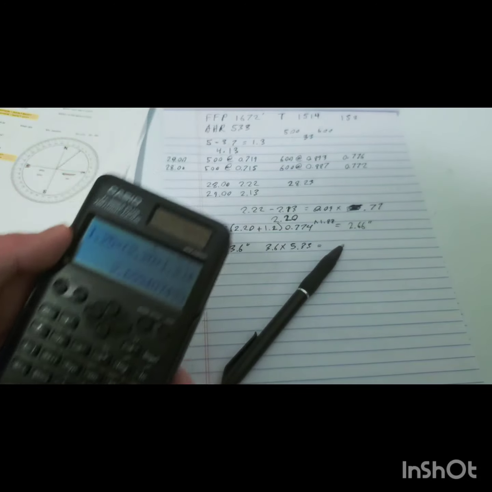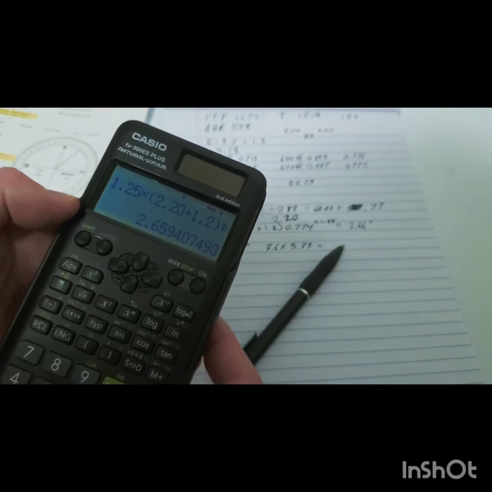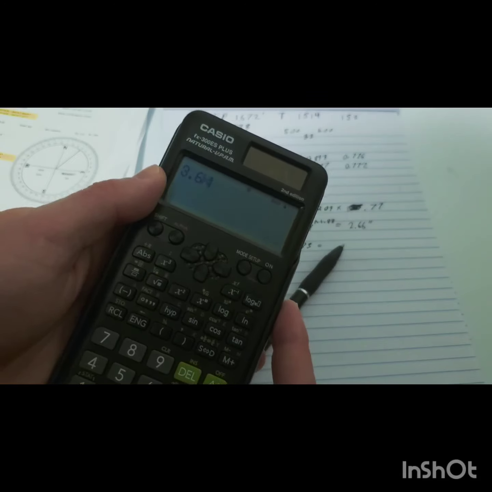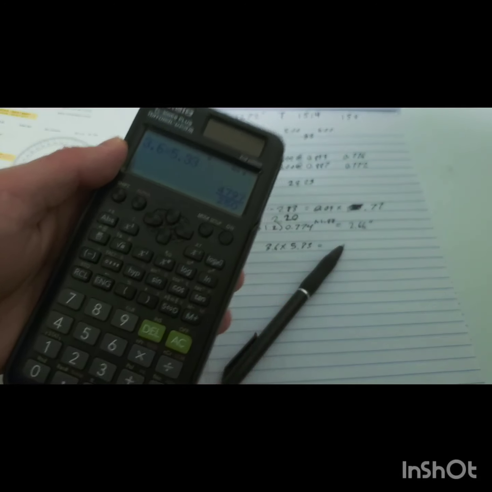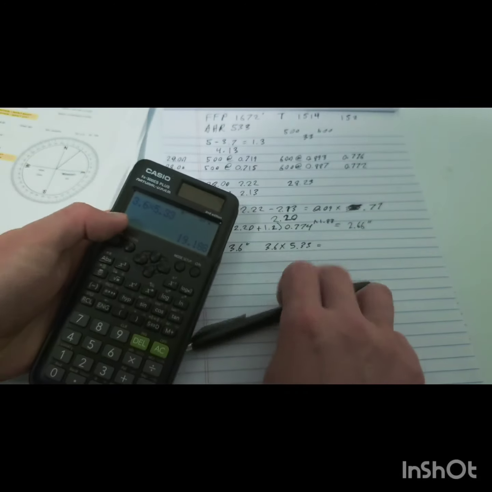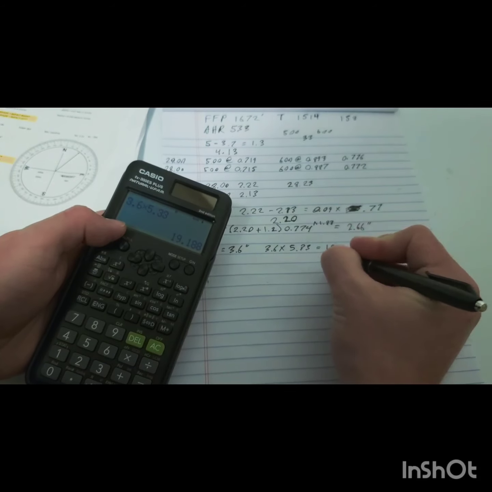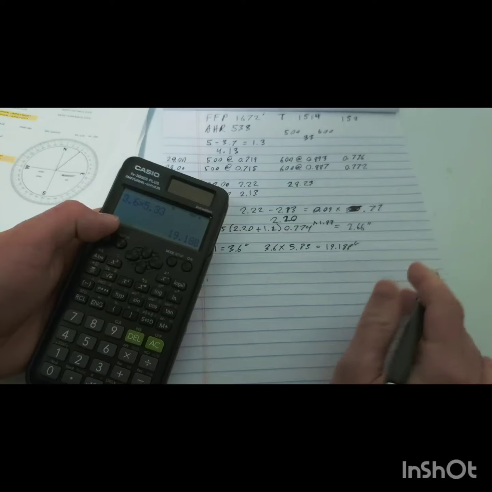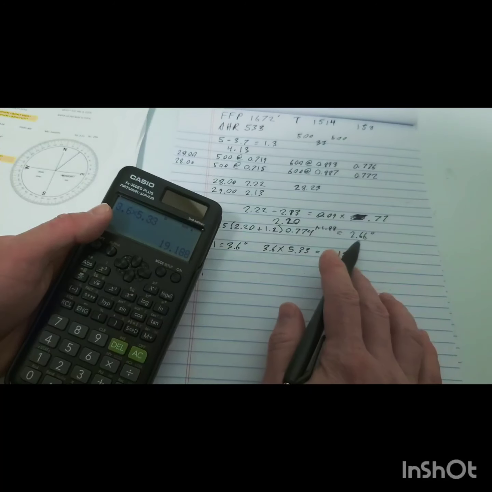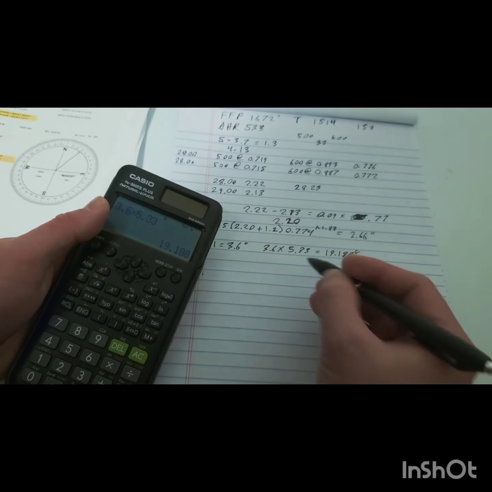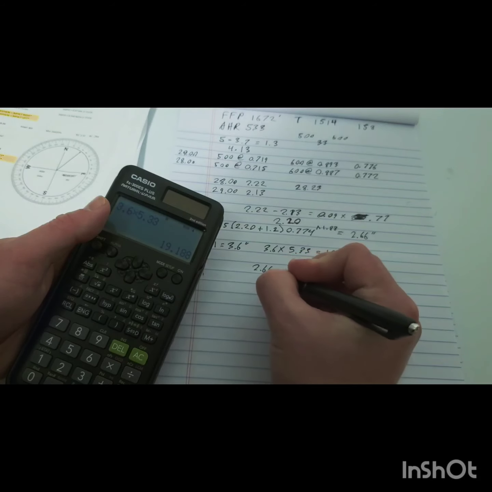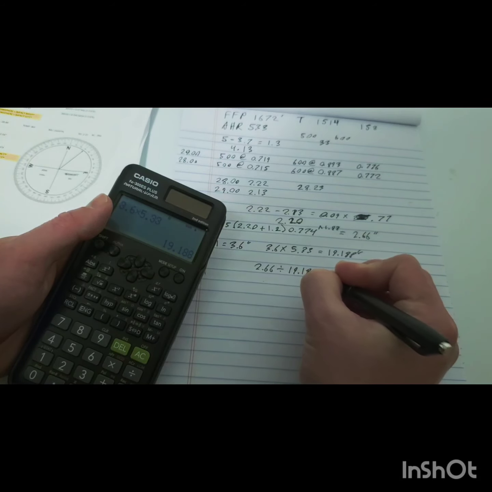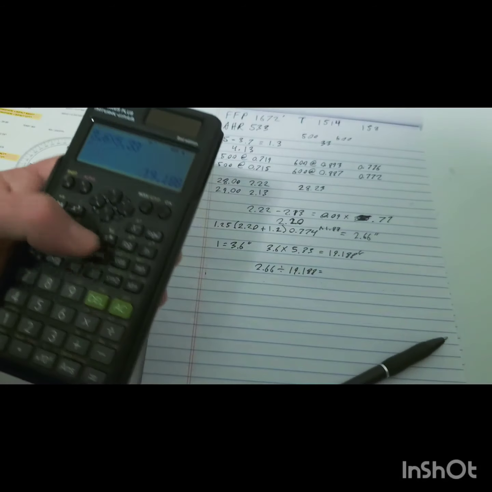So 1 mil at 533 yards is going to be 19.188 inches. But we're only drifting by 2.66, so we're going to take 2.66 divided by that 19.188, and that will equal our mils.